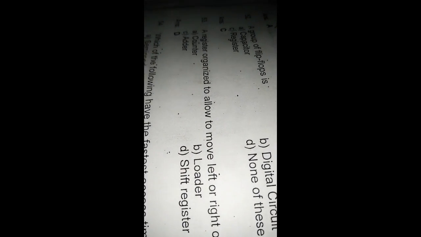A register organized to allow moving data left or right is called a shift register. The register that allows move left and right operation is known as a shift register. Which of the following has a fast access time, accessed by the computer quickly?